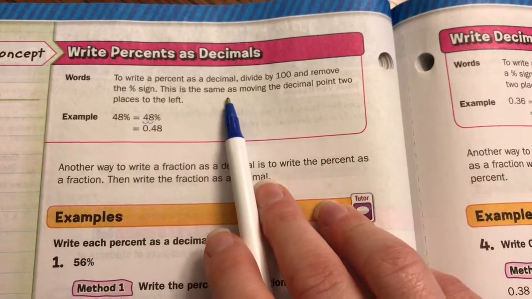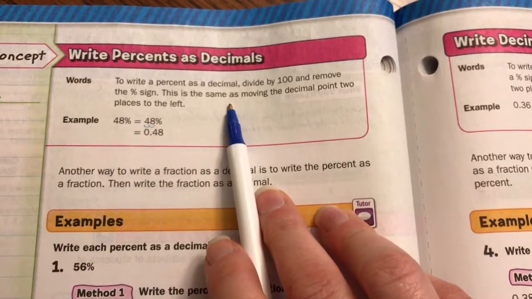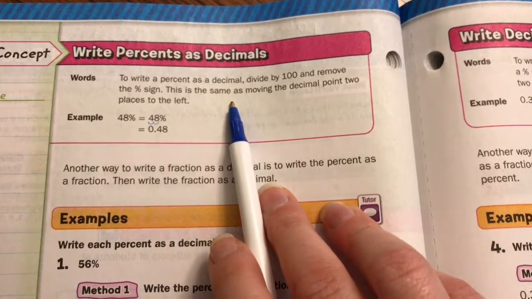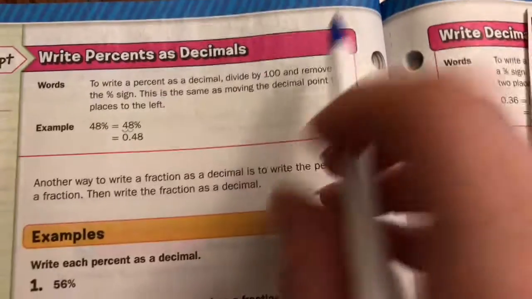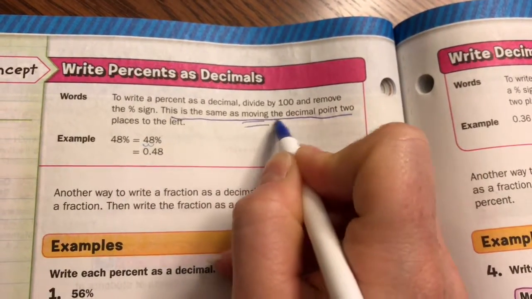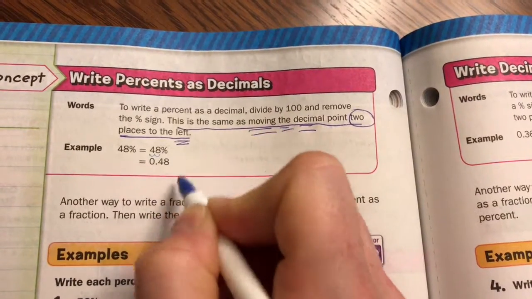This is the same thing as moving the decimal point 2 places to the left. So one of the things that we can do is move a decimal 2 places to the left. I'm going to underline that right here. Move the decimal 2 places to the left.